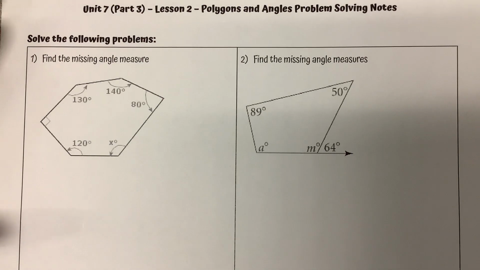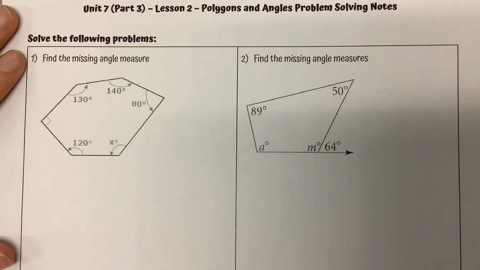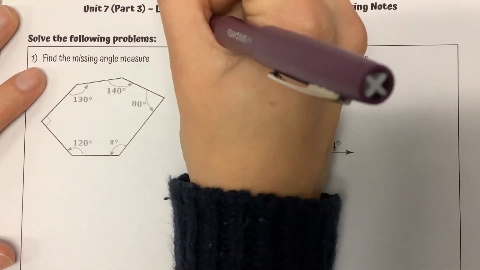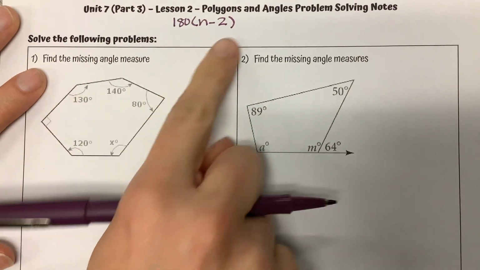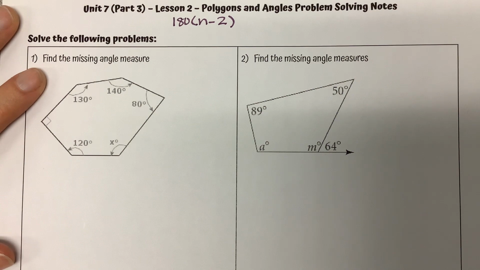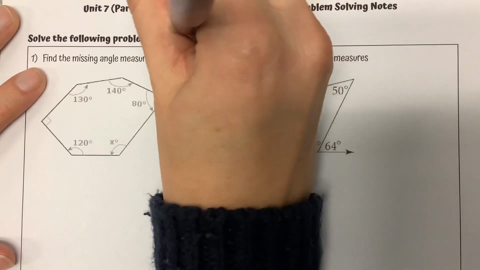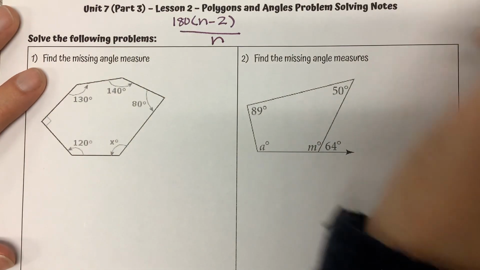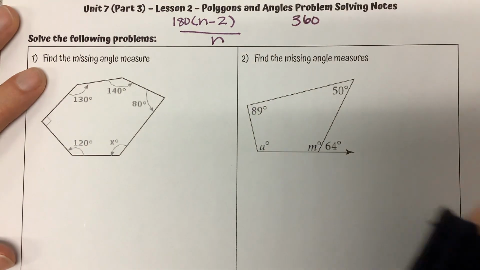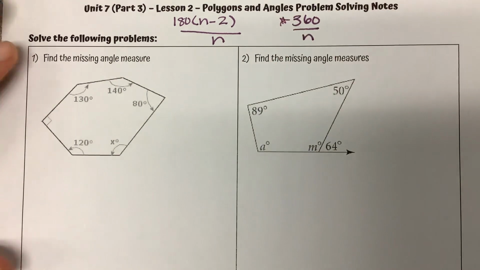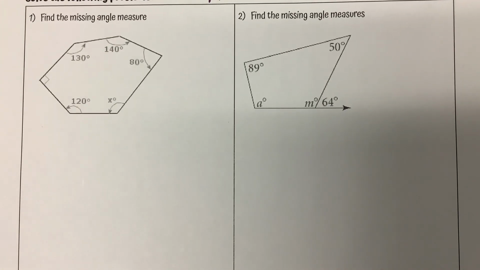All right, lesson 2, polygons and angles problem solving notes. So if we think back to yesterday, some things that we know is that 180 times n minus 2 tells us the total sum of the angles inside a polygon. If it is a regular polygon and we want to know what one angle is, we would divide that by n. Or if it's exterior angles, 360 divided by n tells us what one is, or just knowing that they add up to 360. So we're going to take that as knowledge that we are going to use for some problem solving. So let's look at number 1.